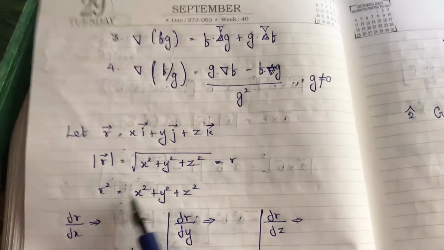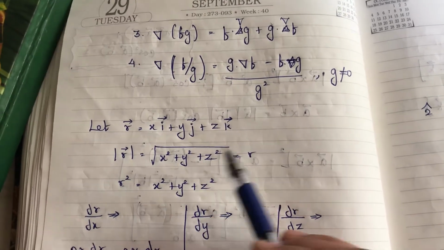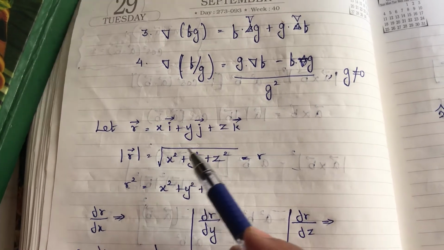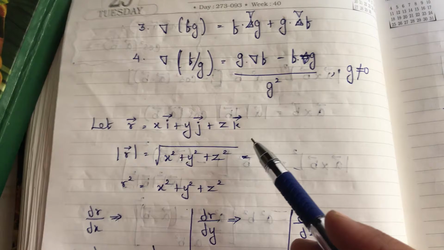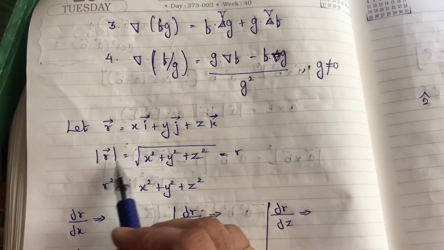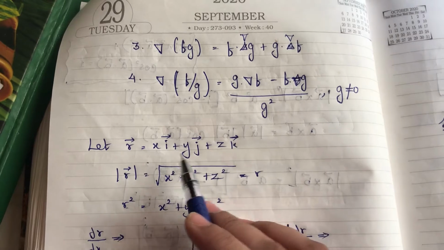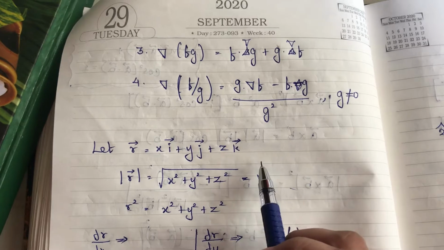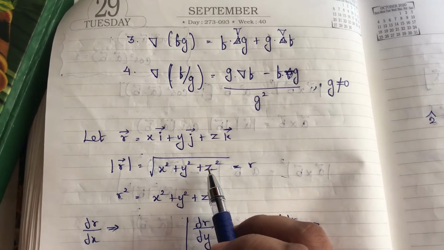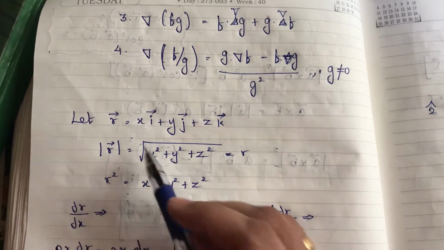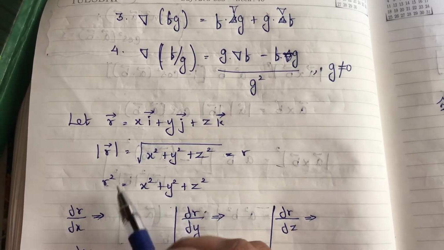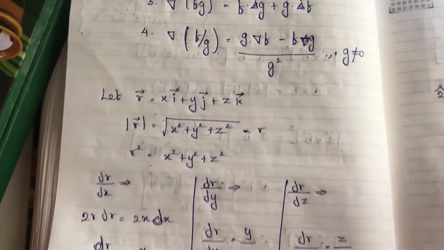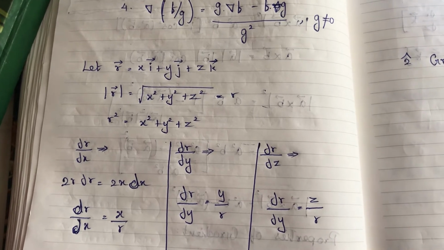Let us say R vector is some vector form: x into i plus y into j plus z into k, right? So I need to find the modulus. Modulus is nothing but the square root of x square plus y square plus z square, which is equal to r. If I square both sides, the square root will get cancelled and r square will be equal to x square plus y square plus z square.